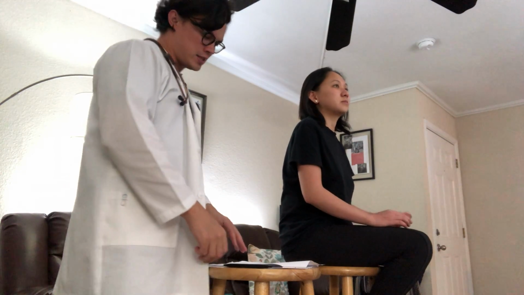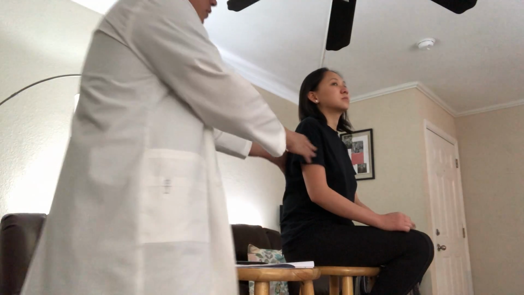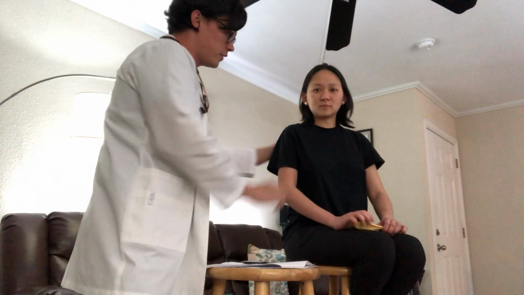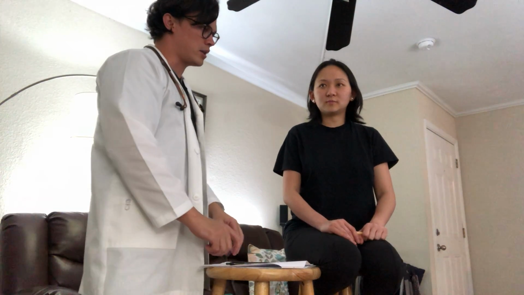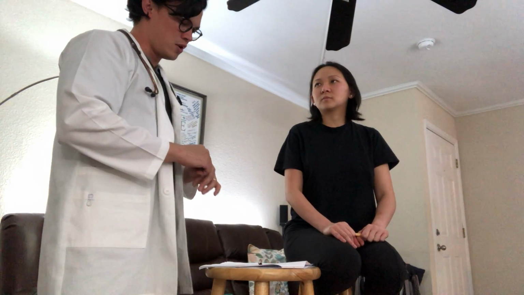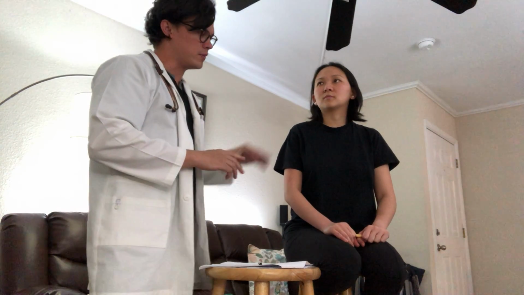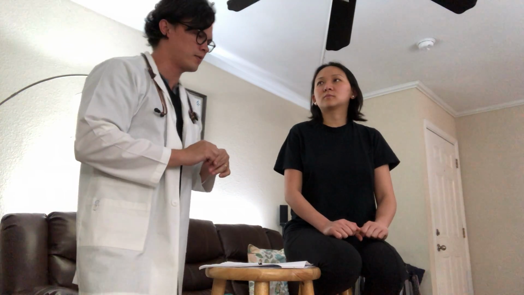So in the inspection, you assess for the patient's chest wall deformity. You assess the chest wall and you take notes of the anterior posterior ratio while the patient is seated. When you inspect, you check for the breathing pattern. If there's any use of accessory muscles during breathing, you also need to take note of that.